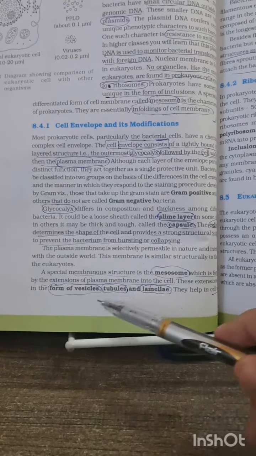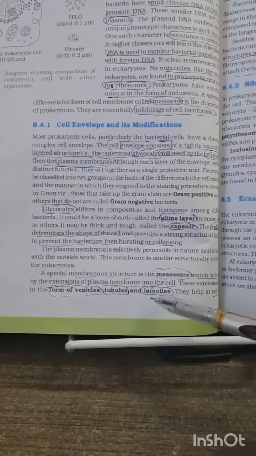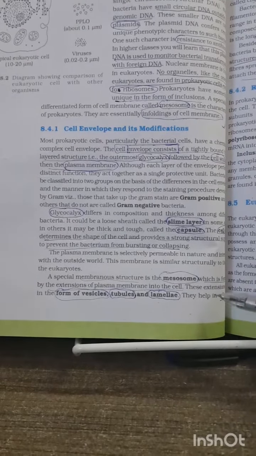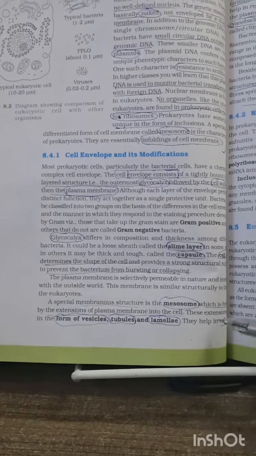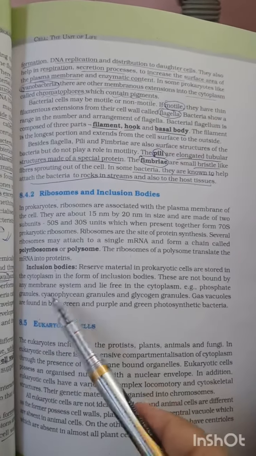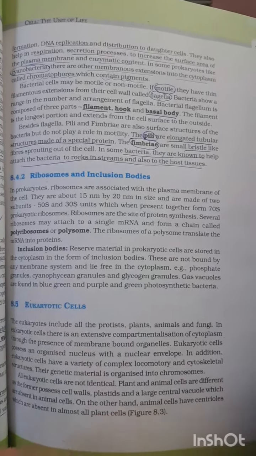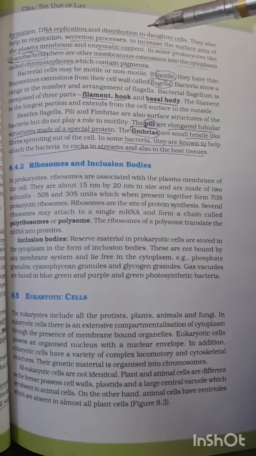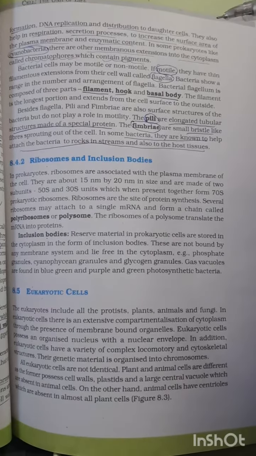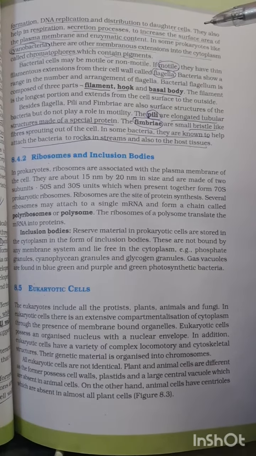You have to remember these three terms also related to the mesosomes, and the function of mesosome is very important, as they have asked previously. Thus they help in cell wall formation as well as DNA replication and distribution to daughter cells. They also help in respiration, secretion process, increase the surface area of the plasma membrane, and enzymatic contents in prokaryotes.